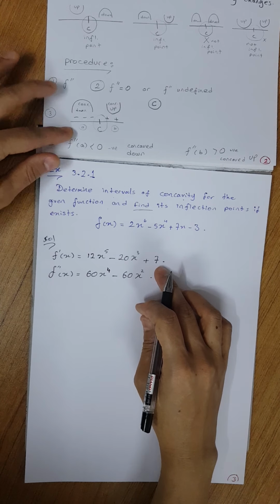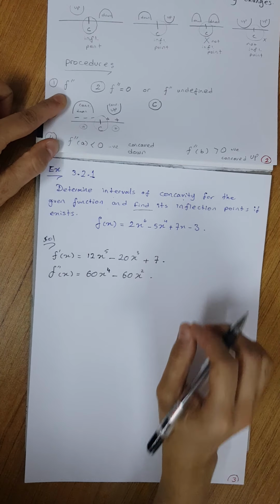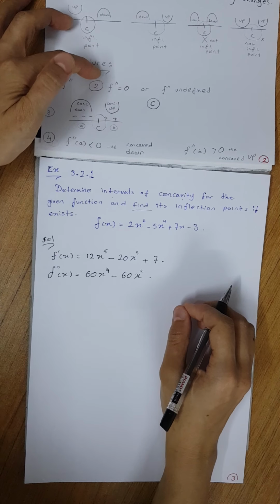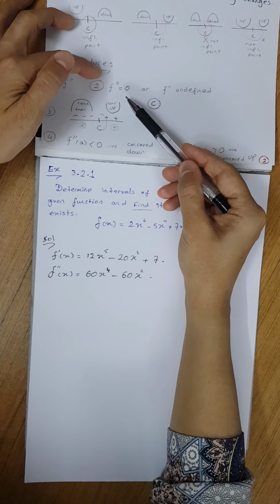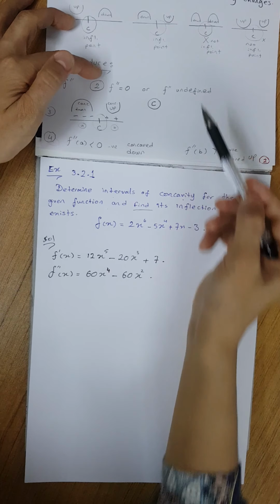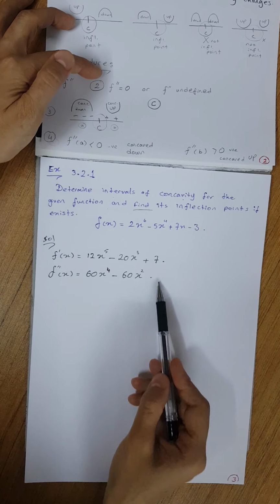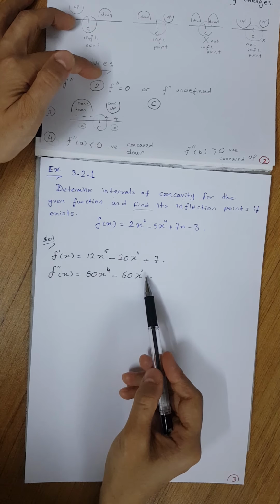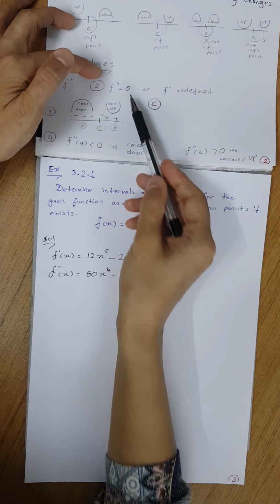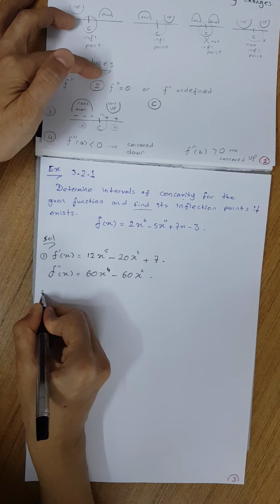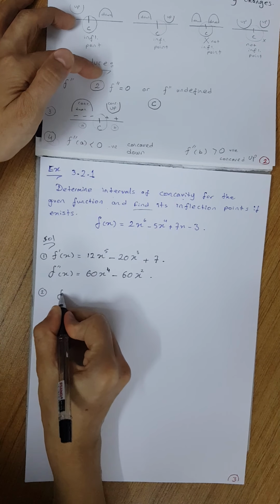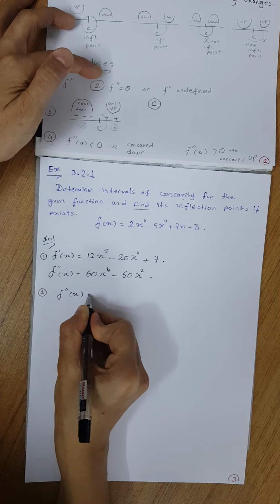Now, what shall we do? Look, the first step is finding the second derivative. The second step is to find those numbers that make the second derivative equal to 0 or undefined. Do I have anything that makes that function undefined? No, I do not have anything. So I'll find those numbers that make the second derivative equal to 0. I'm doing the second step, so I'm putting f double prime of x equal to 0.